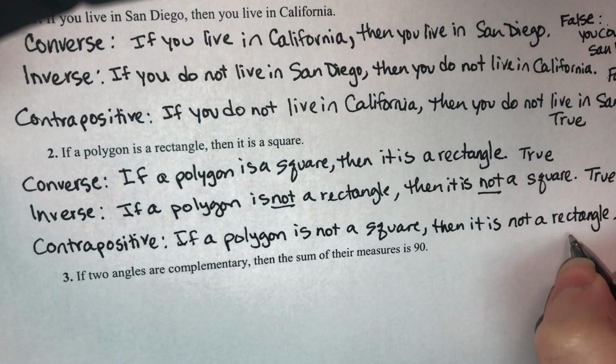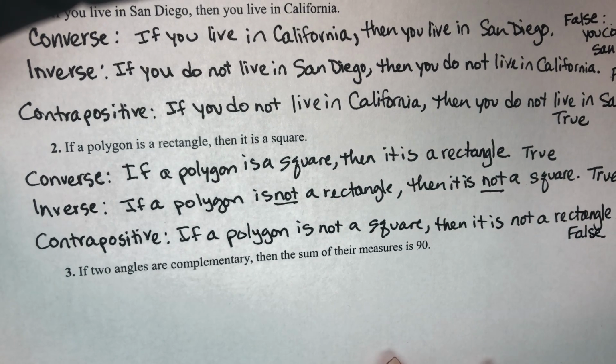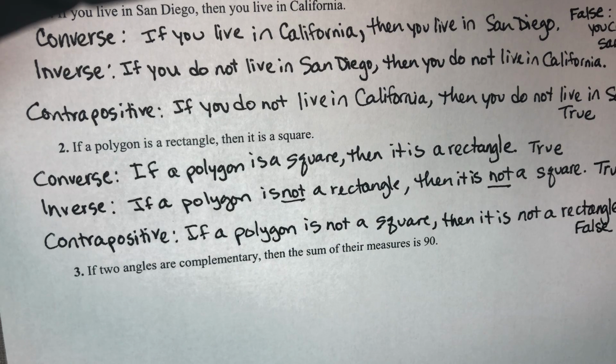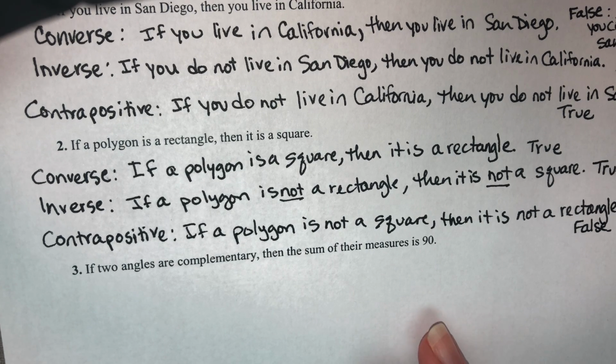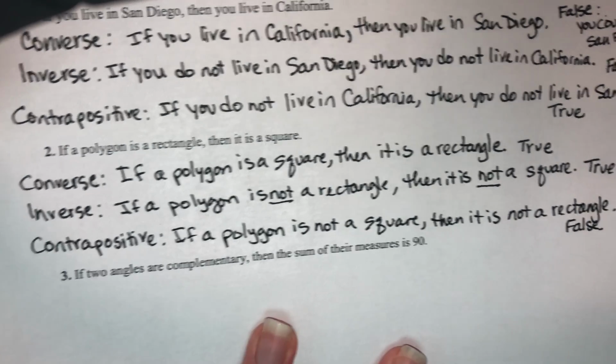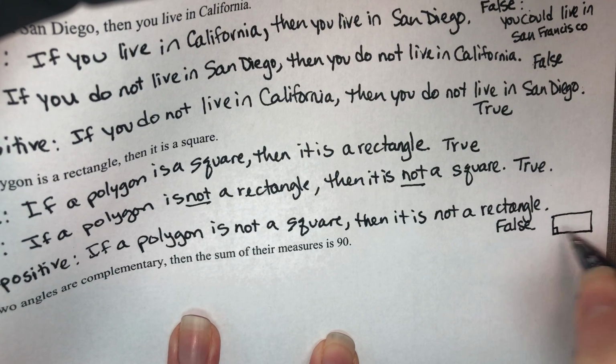So if a polygon is not a square, then it is not a rectangle. That would be false. I can draw a picture of a polygon that's not a square but is a rectangle. So it would be like this: 4 right angles, short sides congruent, long sides congruent, but not all 4 sides congruent.